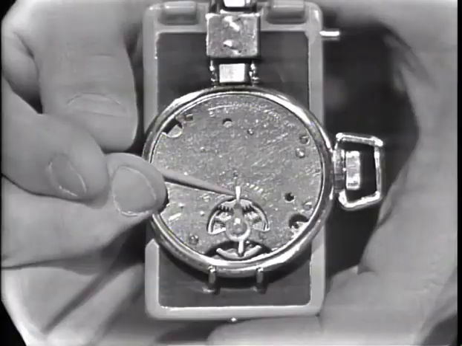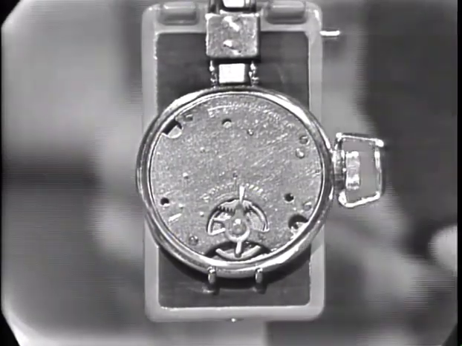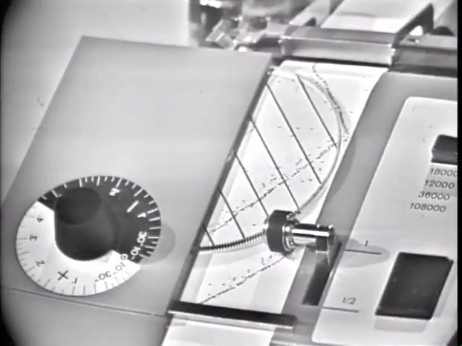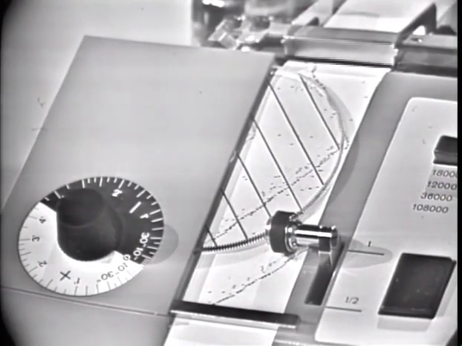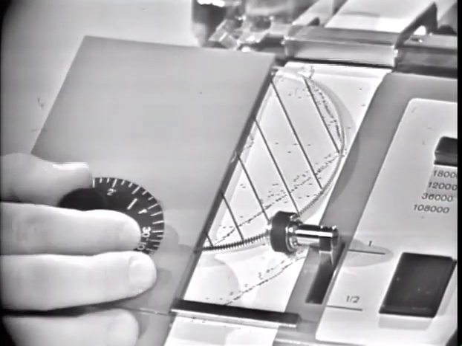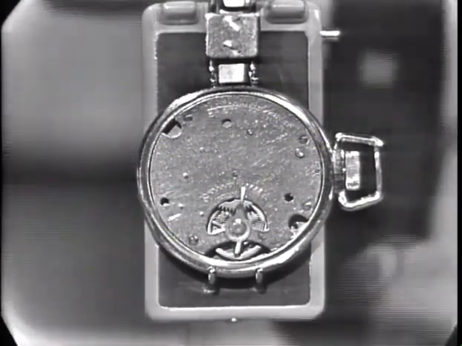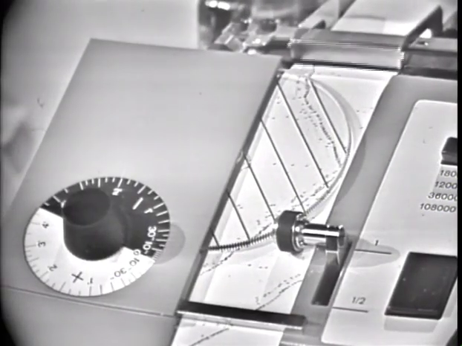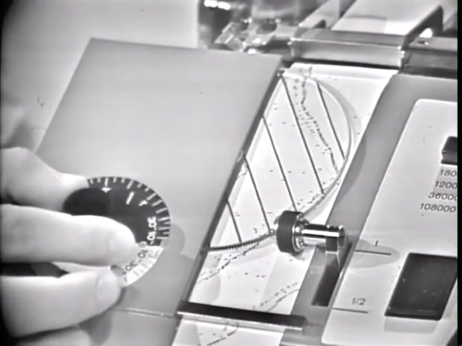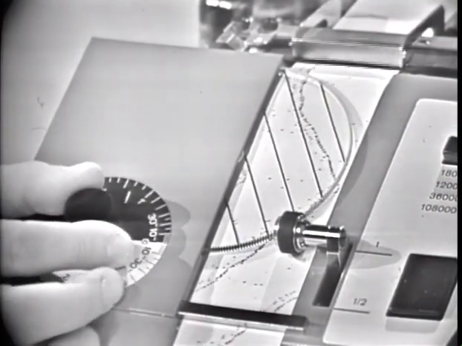You see, by moving this little pointer over a little more, you don't have to move it much. It makes a big difference, doesn't it? Yes. Now it's going straighter. If it goes perfectly straight, does that mean you have a good watch? Well, it means that the watch is running accurately. Almost.